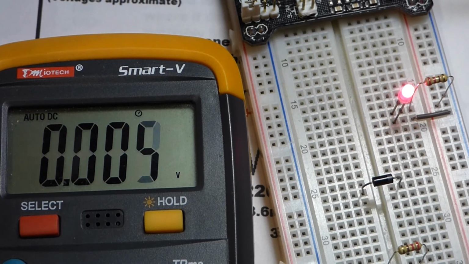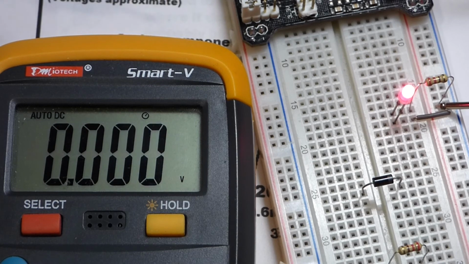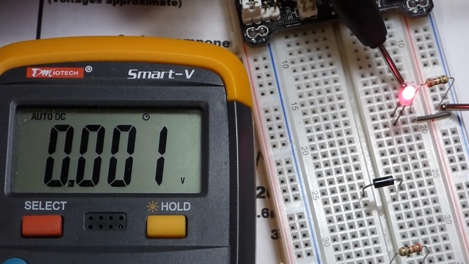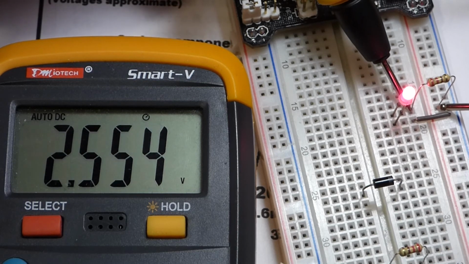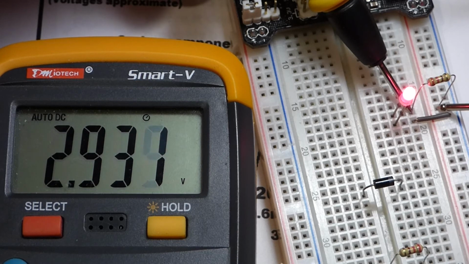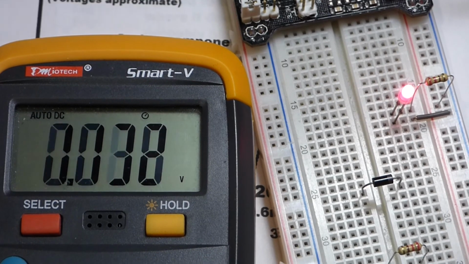So now the resistor, the positive side is to the right, the negative side is to the left. We don't have to worry with this meter if we get it backwards. It'll just give us a negative voltage if we are backwards. But in any case, as you can see, now we got about 3 volts across the resistor. And ultimately, that's going to be what sets the current.